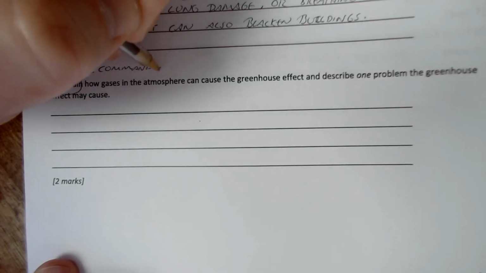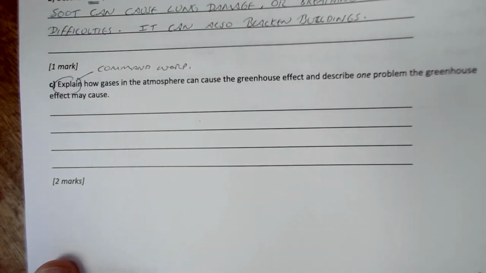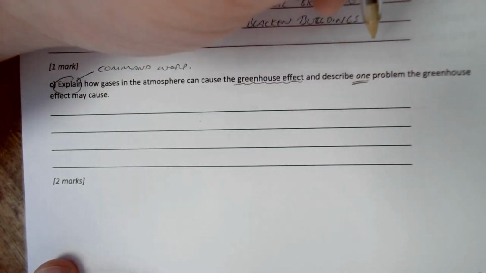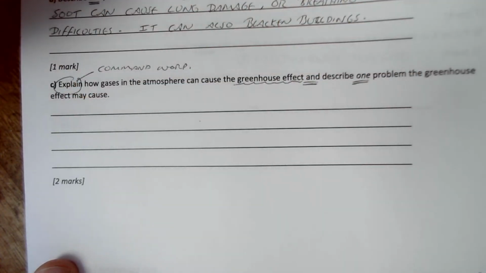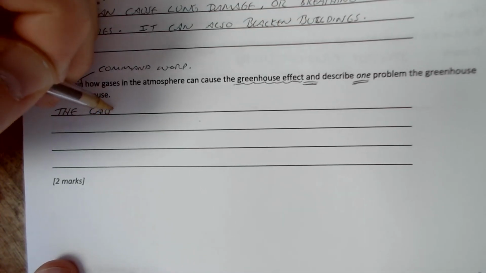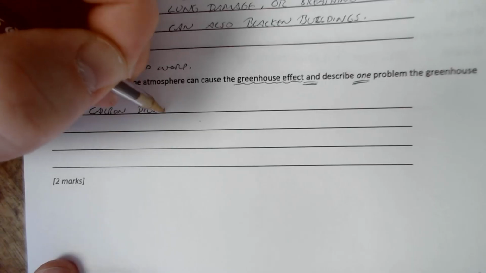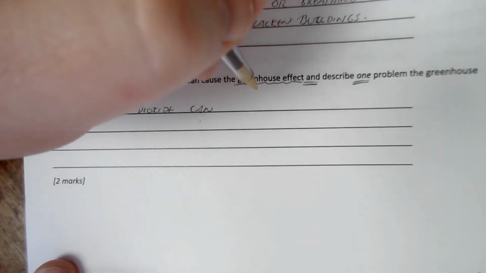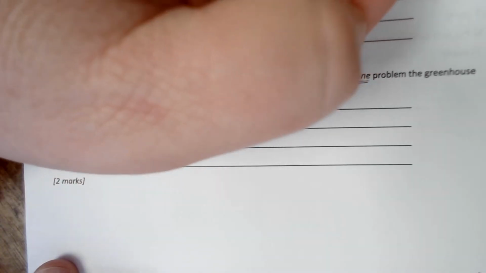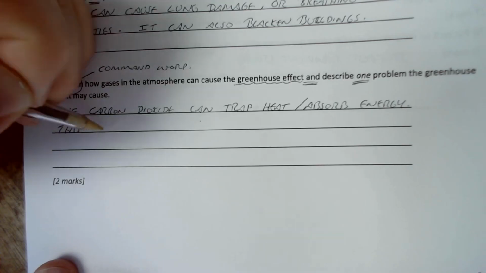Explain how gases in the atmosphere can cause the greenhouse effect, and describe one problem the greenhouse effect may cause. Okay, so we've got a command word, which is the word explain. So how does it do it? Well, the carbon dioxide, or you could say greenhouse gases, because it didn't specify carbon dioxide. Carbon dioxide is a greenhouse gas, so you sort of bracket. I said greenhouse gases, I probably should put that. The greenhouse gases, like methane, like carbon dioxide, can trap heat and absorb energy.